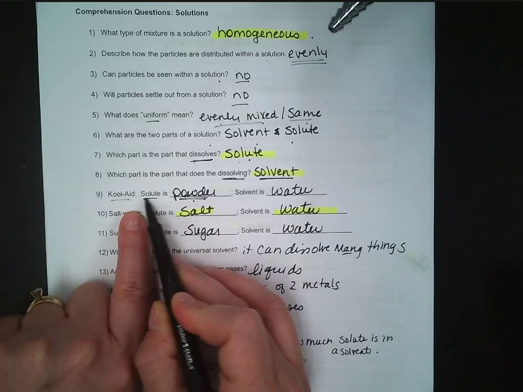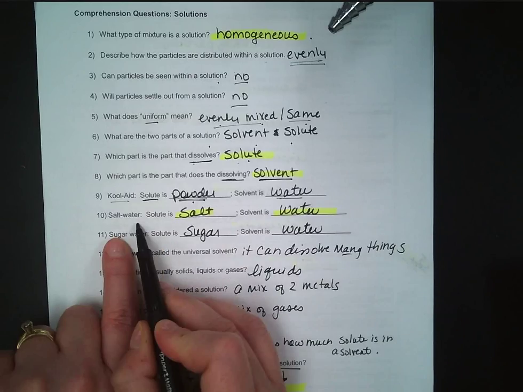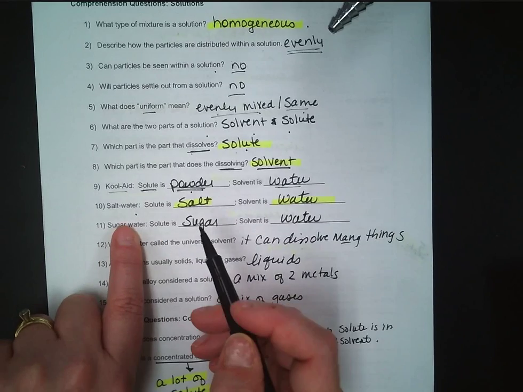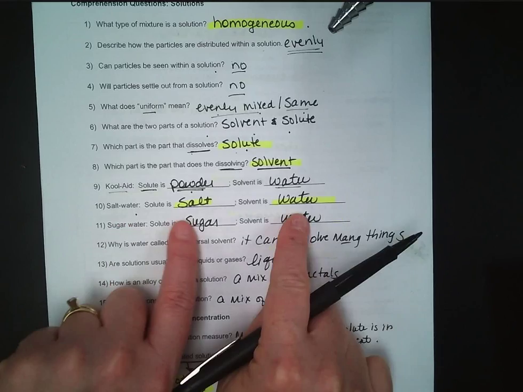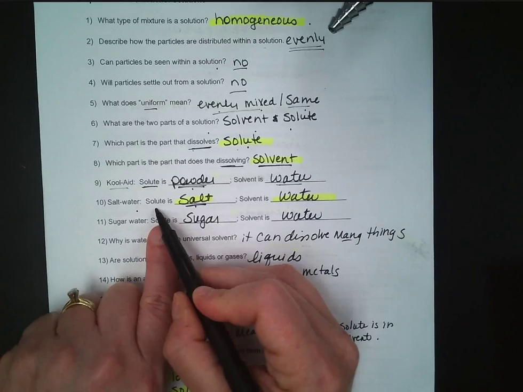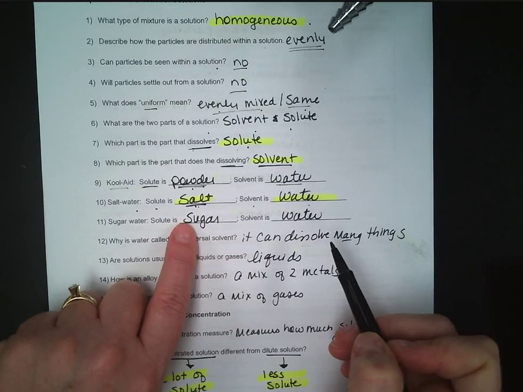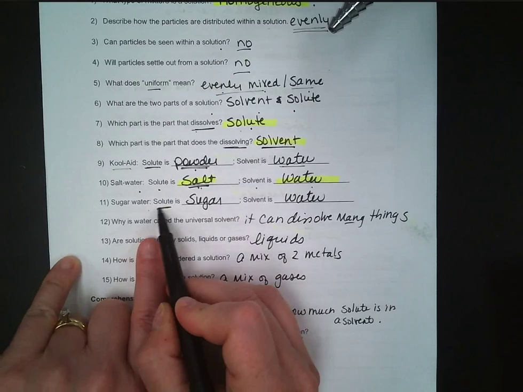Salt water, if you're making salt water to maybe swish in your mouth or gargle, you've got a sore throat, they tell you to gargle salt water and things. You put salt, that's your solute. You put salt into the water. That's your solvent. Sugar water, same thing we've done in class. Your solute is your sugar. You're adding the sugar to your solvent, which is your water.